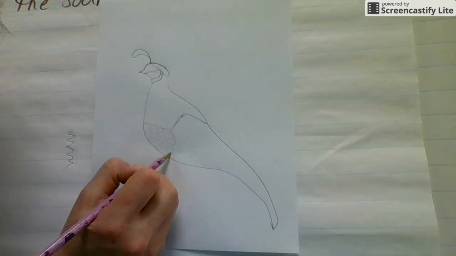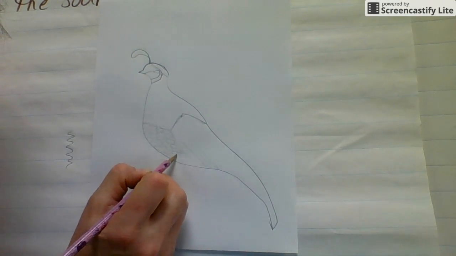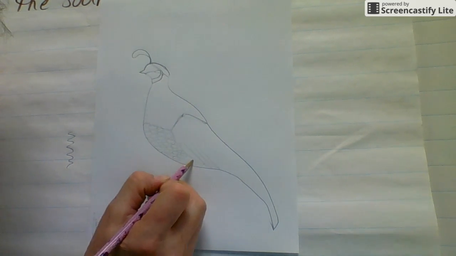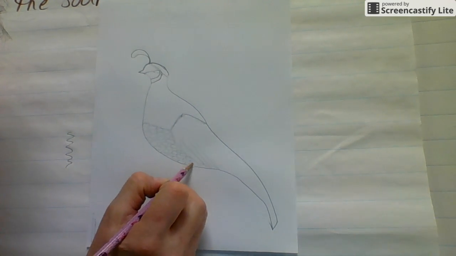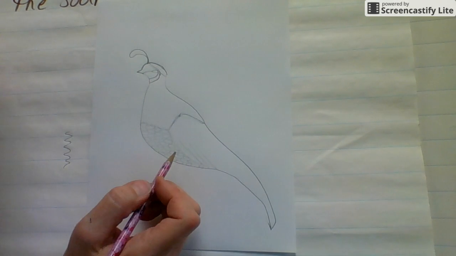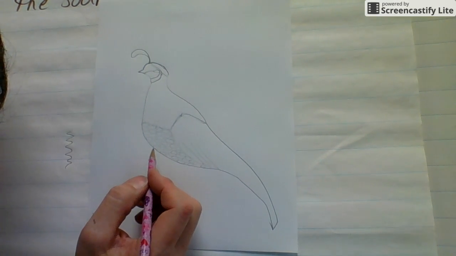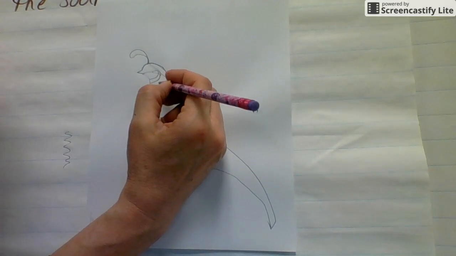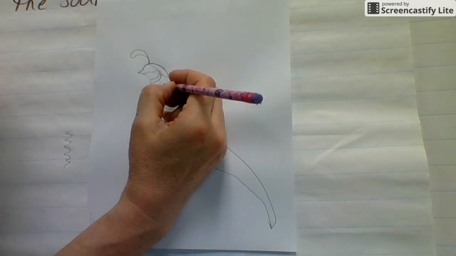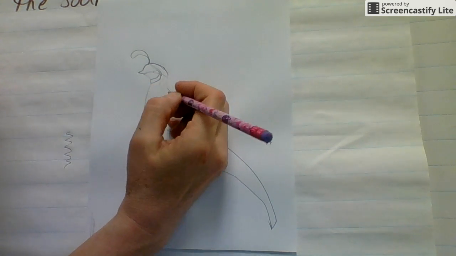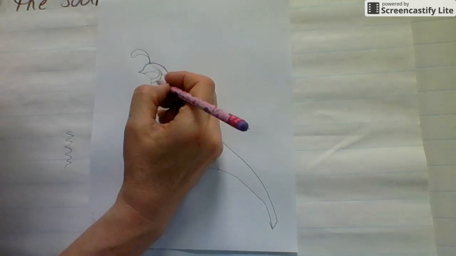You decide on your final drawing and you add color with the colored pencils. This is just a practice sketch. I'm going to get a little bit of practice first. And it looks like up in here he's got some black feathers mixed in with those bluish colored feathers. There's a white patch.